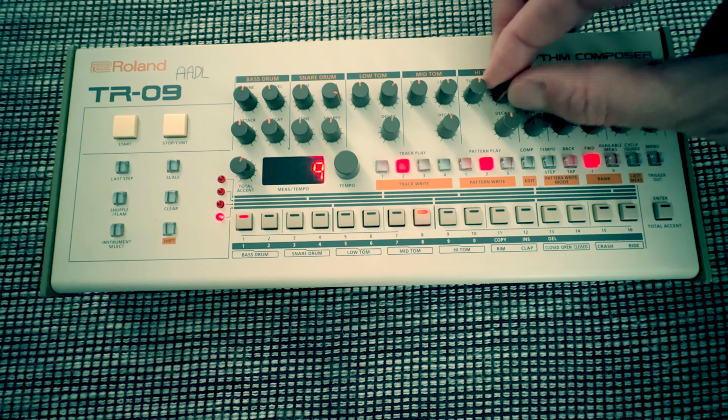Okay, so we just have one instrument running, and if we put the level up, you see we can bring each instrument back to life. And for instance, if you like that sound, you can make it actually louder, as you can hear. We are not gonna do that.